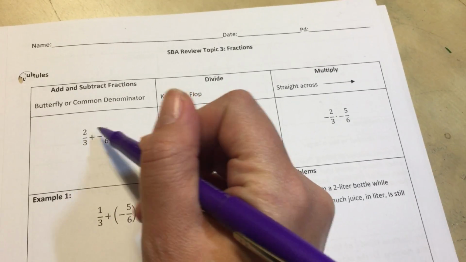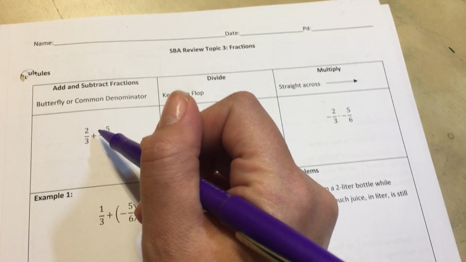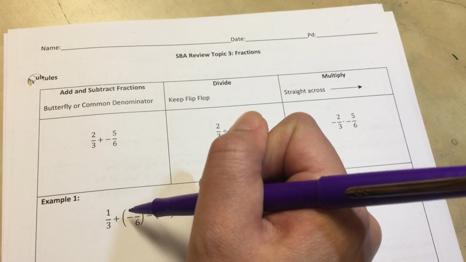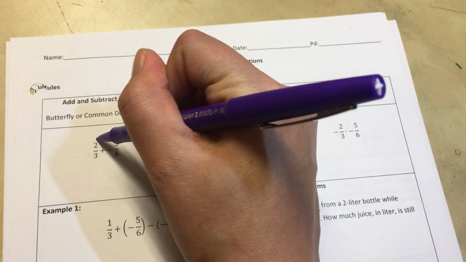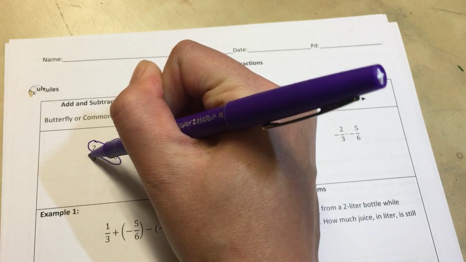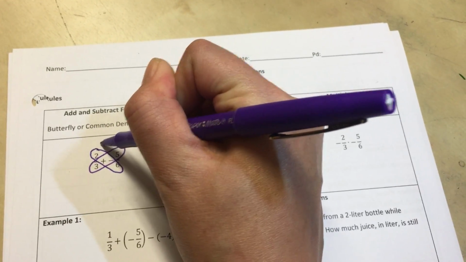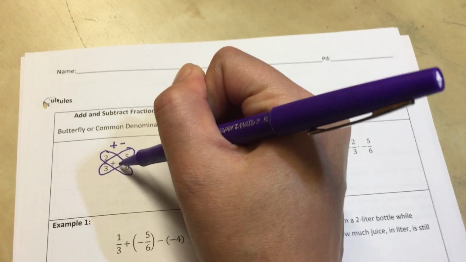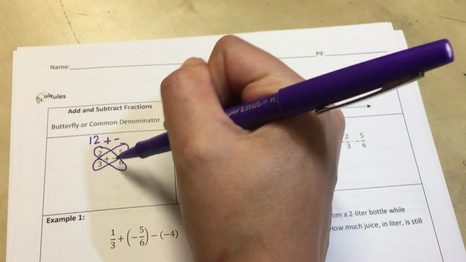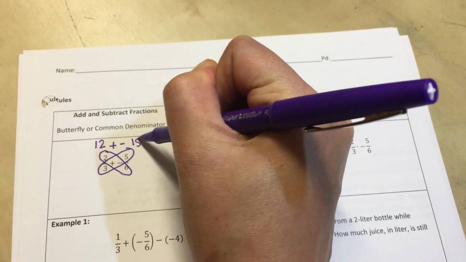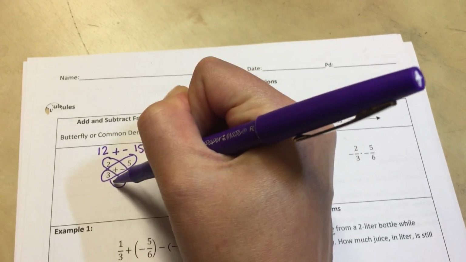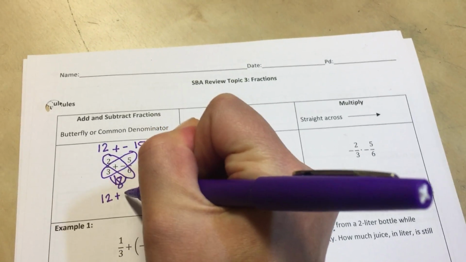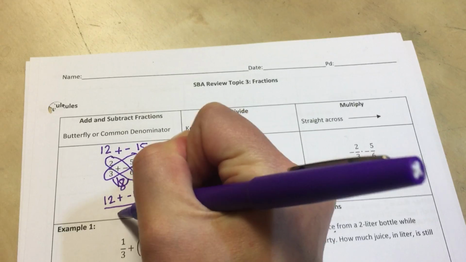For the first fraction, for the adding and subtracting, I'm going to use butterfly, and then we'll use common denominators right below. So for butterfly, you need to loop up your cross products. Make sure you bring up the operations from down below, and I multiply through my wings. 2 times 6 is 12. 3 times 5 is 15. 3 times 8 would be 18. So we have 12 plus a negative 15 all over 18.